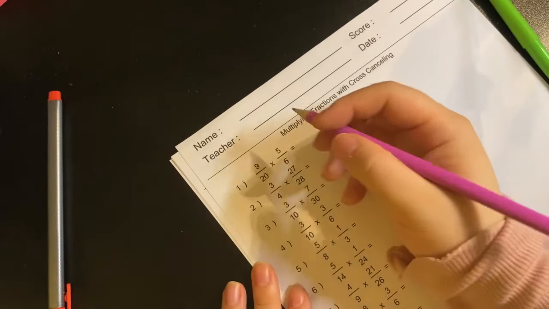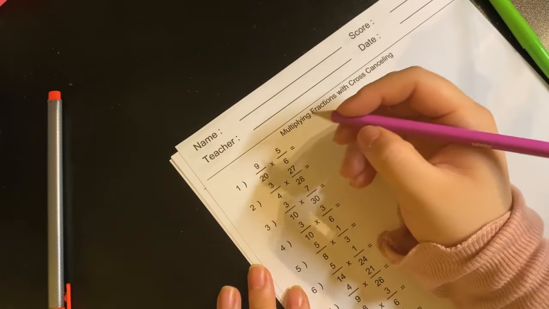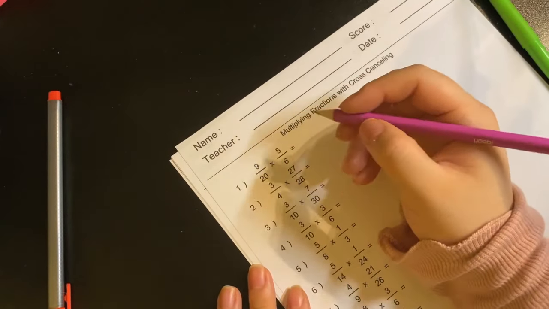Alrighty. Let me know, of course, if you have any questions at all. But we're just hanging, getting through all of the problems. 5 and 20. I see a 1. I see a 4. 3 goes into both 9 and 6. So I see a 3. I see a 2. Multiplying across. 3 times 1 is 3. 4 times 2 is 8.